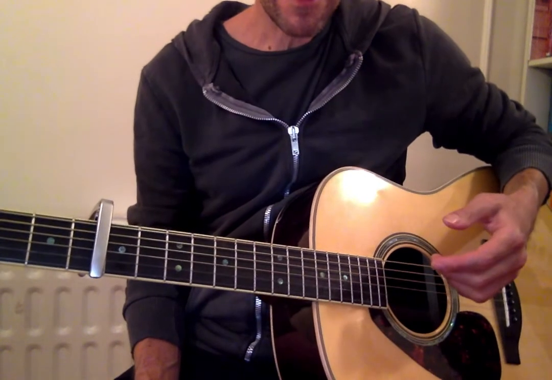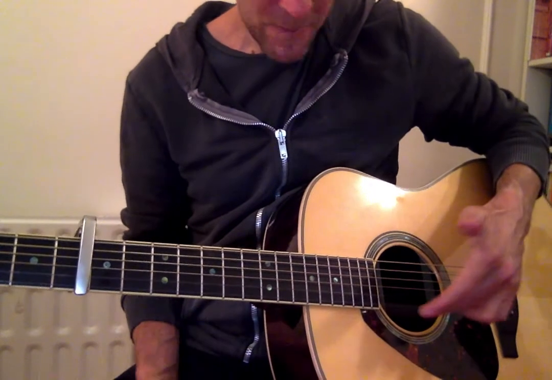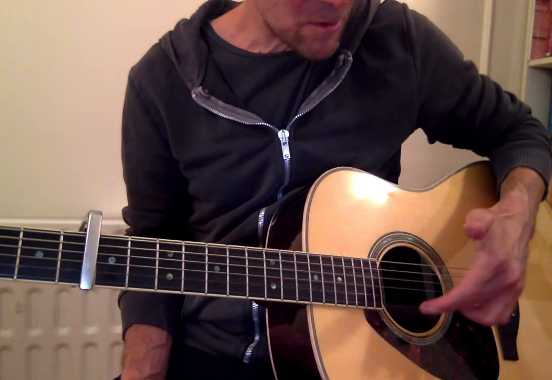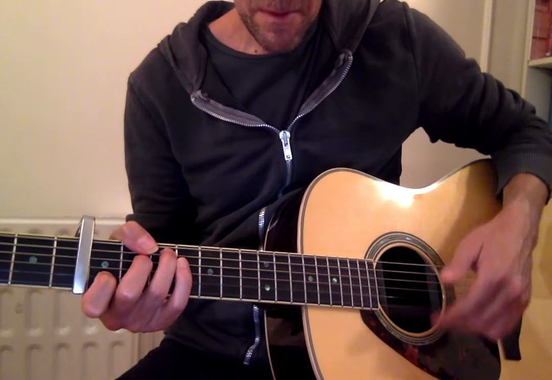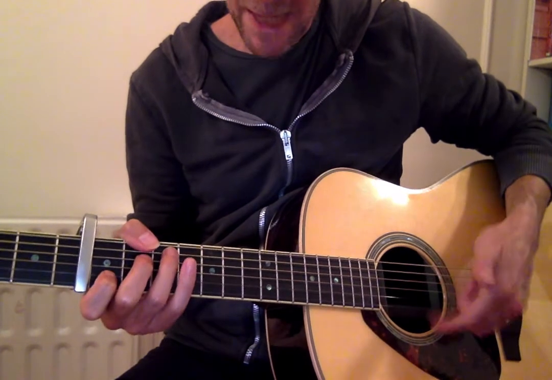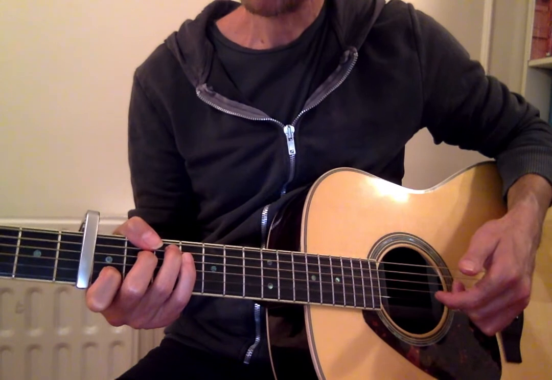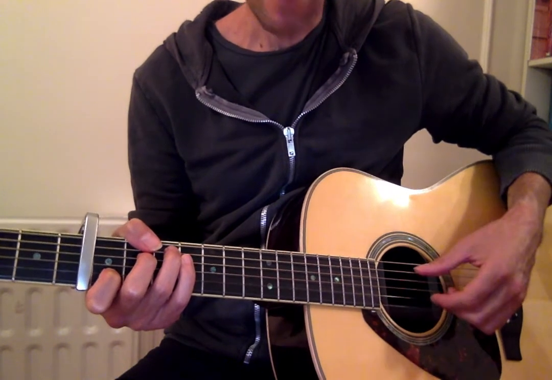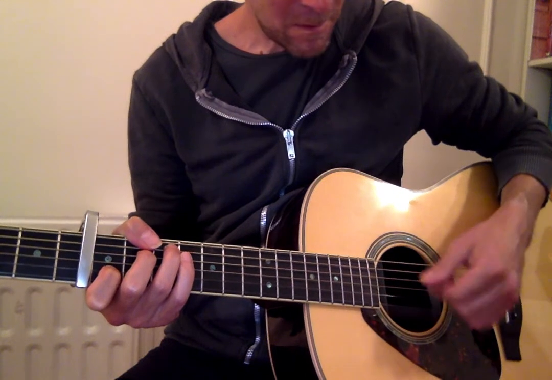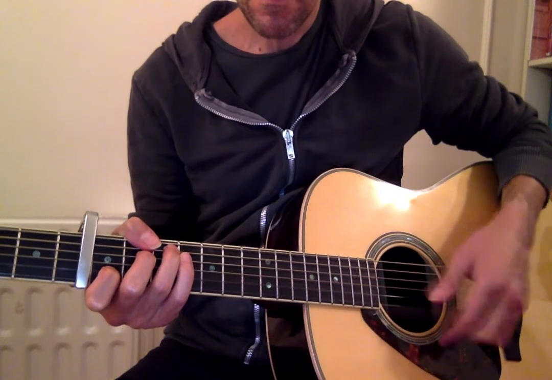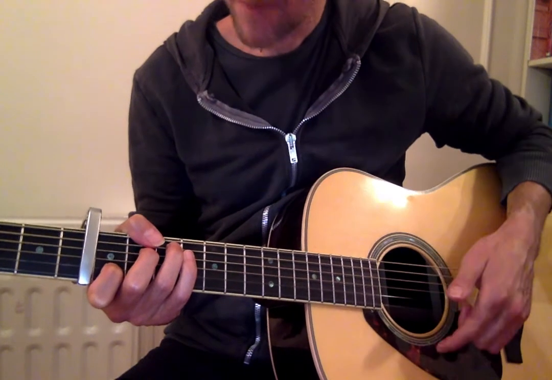Or you might find it easier to do as he's doing it, assigning, as I said, finger 2 to the top E string and finger 1 to the B string. But you're going to strum down with your first finger. First finger strum down, pluck top E string with second finger. Then thumb first and then down strum.